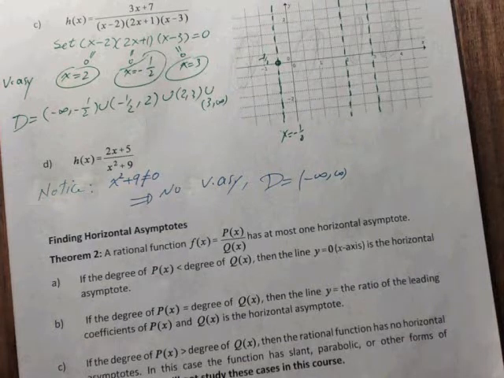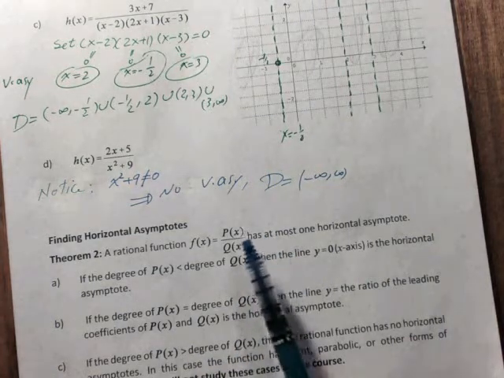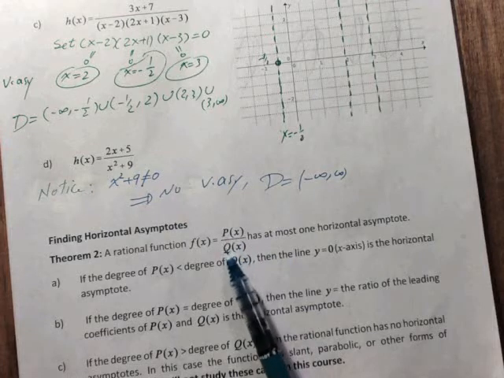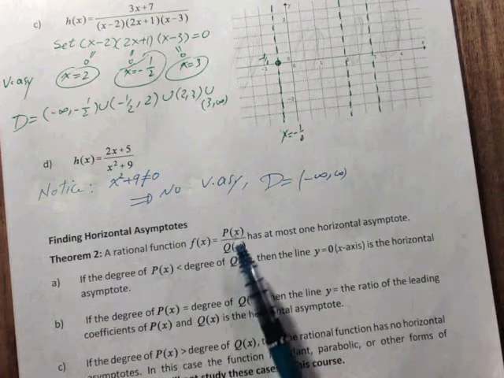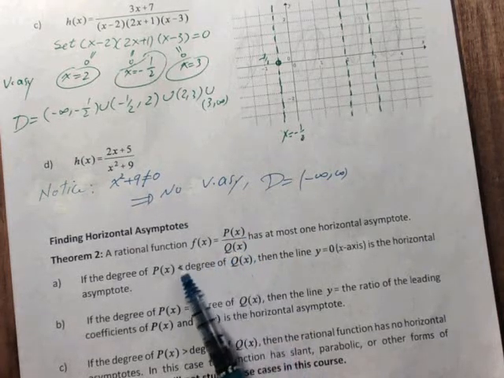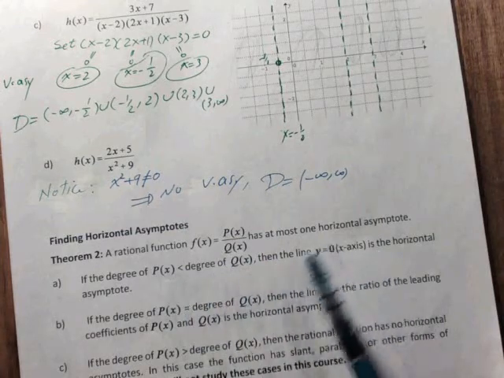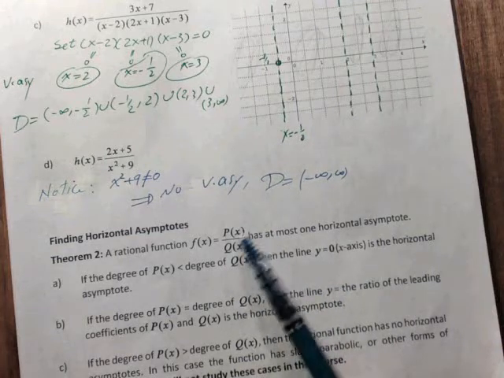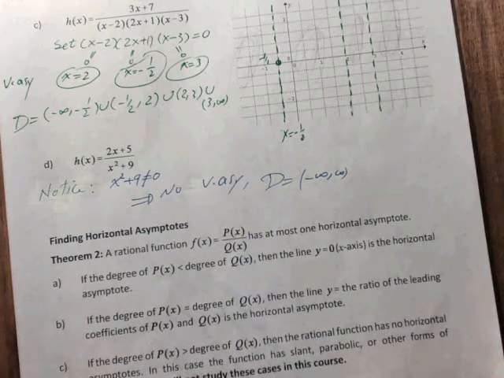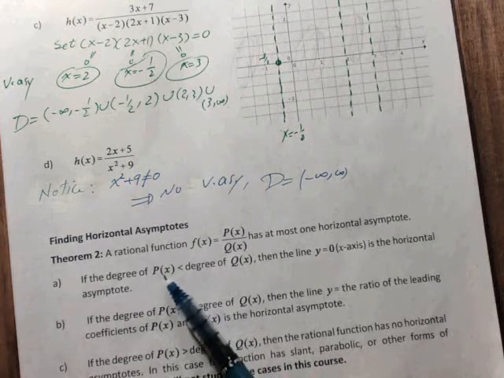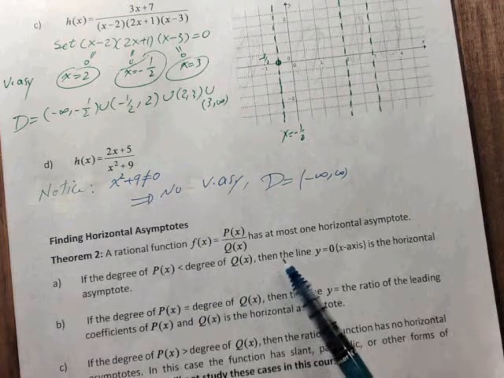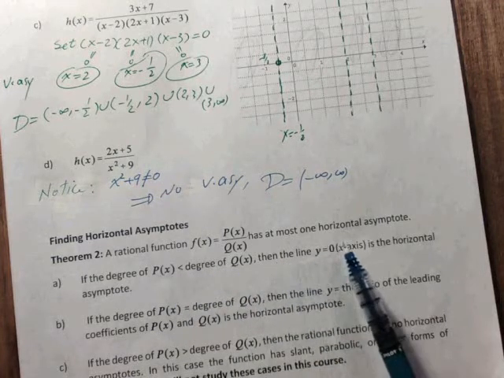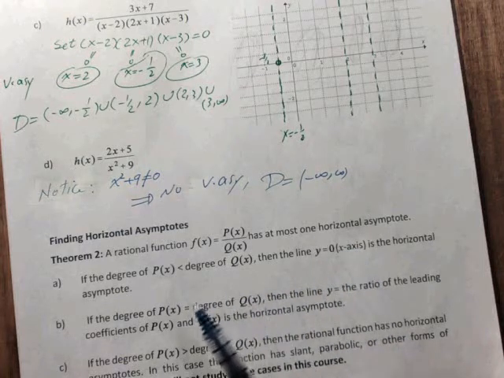Okay. So if degree of p is, let's say, 4, but degree of the denominator is 7, 4 is less than 7. So the x-axis is the horizontal asymptote. y equal to 0. What if the degrees are equal? Then what can you say? If degree of p is less than q, x-axis is the horizontal asymptote. What if the degrees are equal?